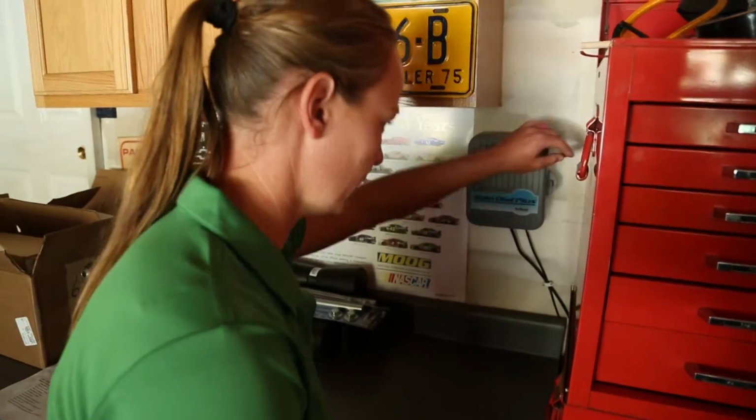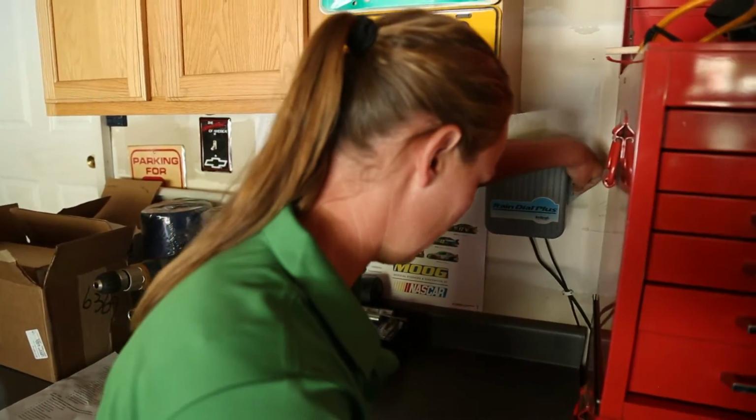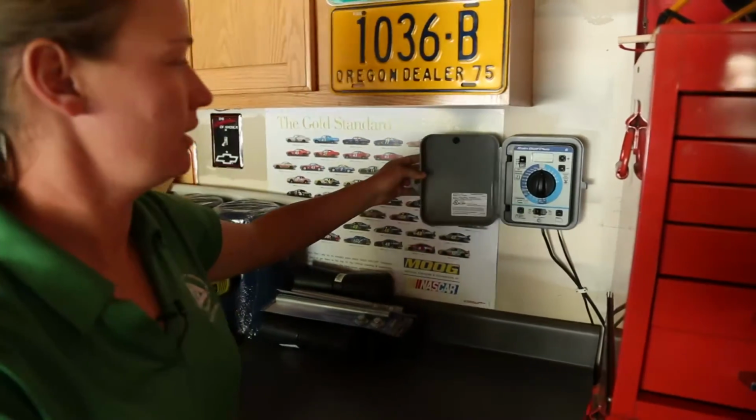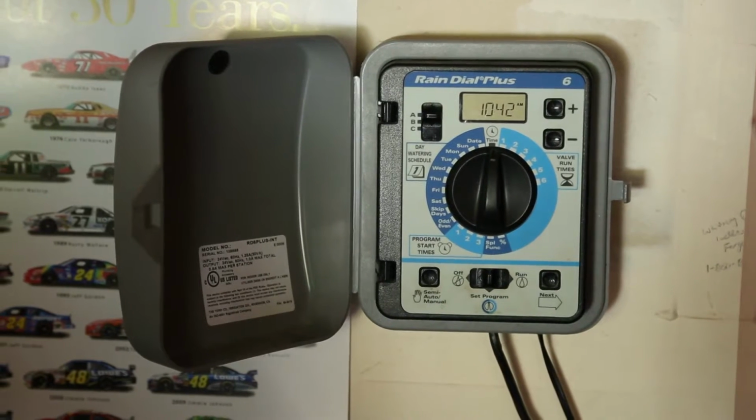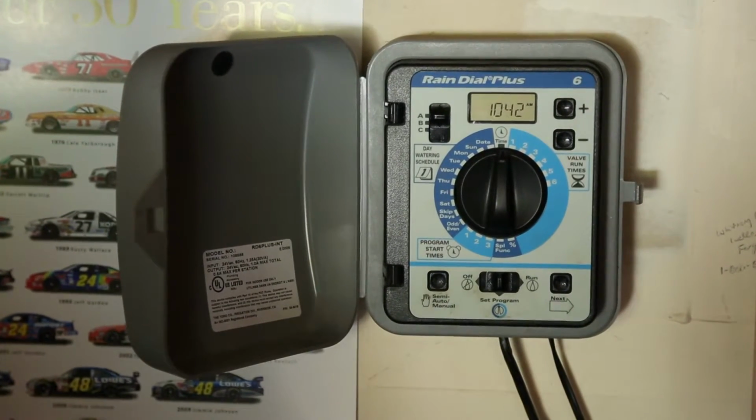I'm going to show you how to set your sprinkler controller. So let's go check it out. Alright, so we have our controller right here. We're going to open up this cover and you'll see that you have a dial and many buttons and programs to be set in here, okay?